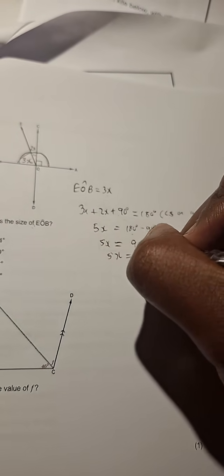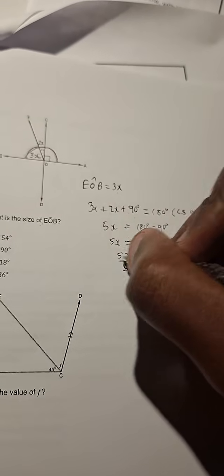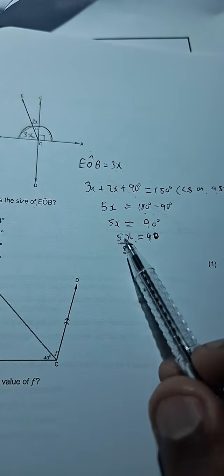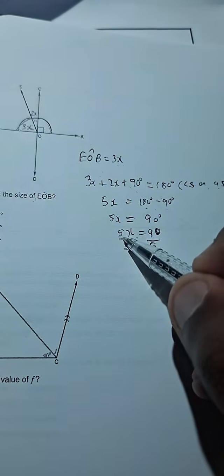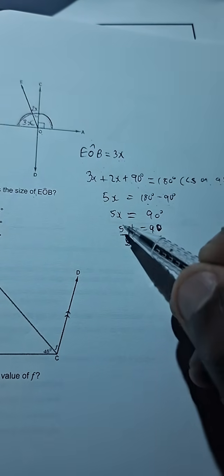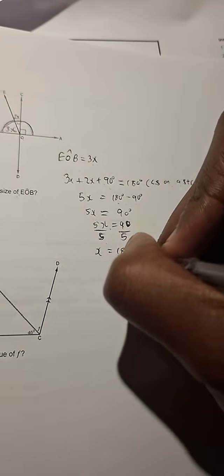So yes, guys, when we now solve for x, the 5 and the x are multiplied to each other. So we divide, we use the inverse of that, which is the multiplicative inverse. We divide by 5 both sides. We get x is equal to 18 degrees.